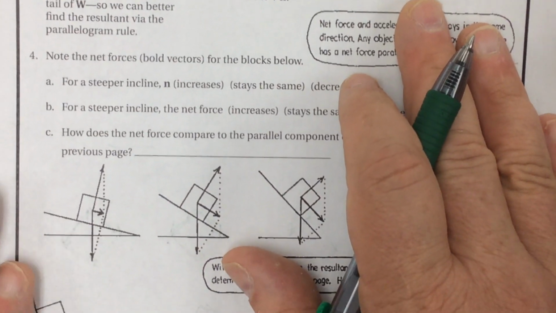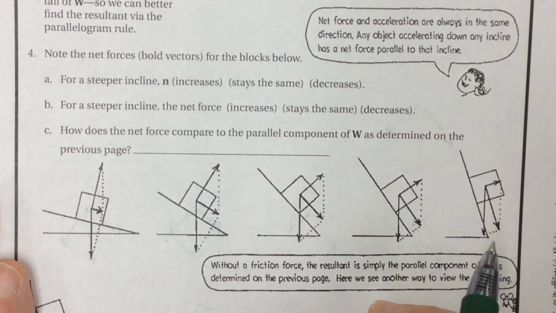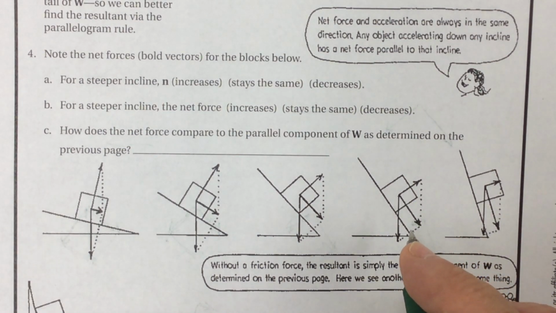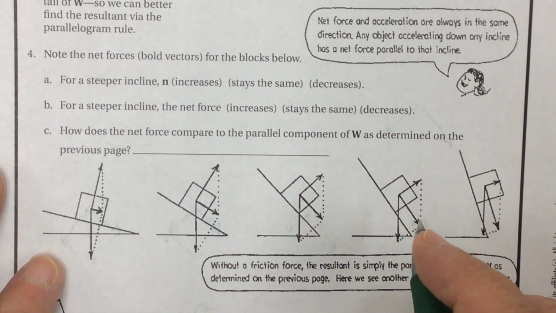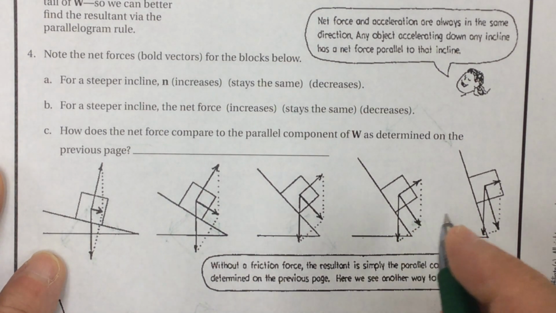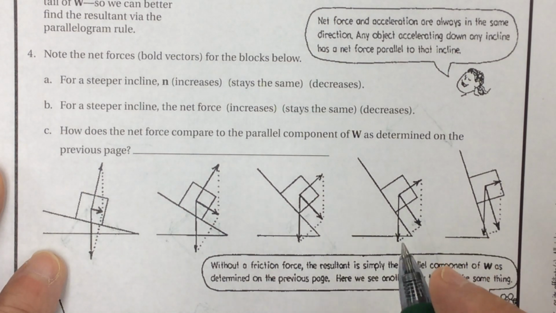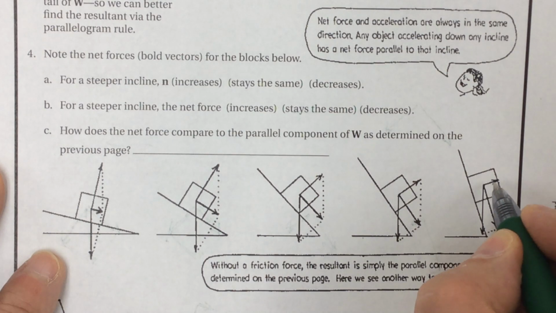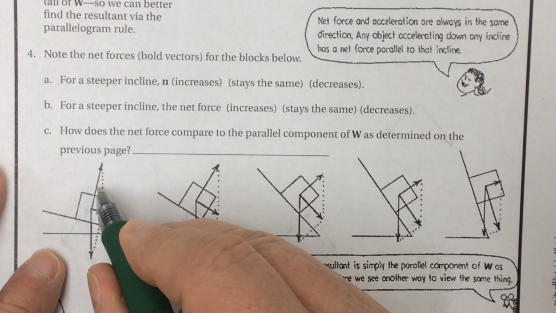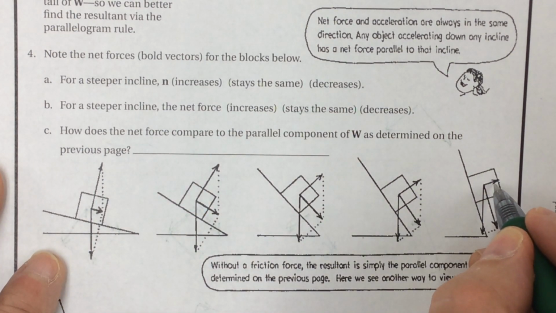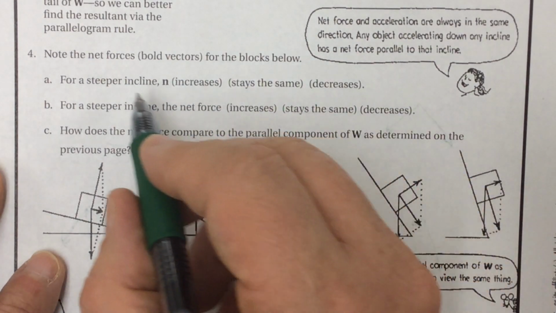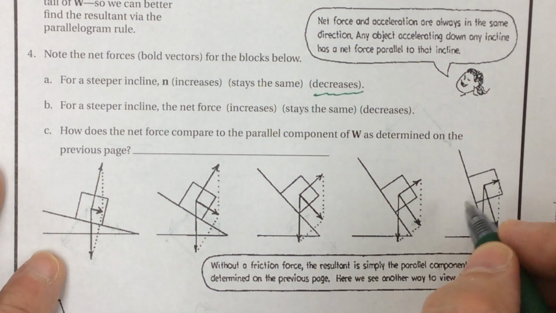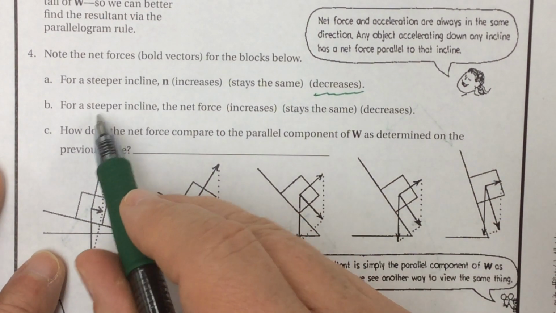Okay? So let's look at some of these examples here. Note the net forces, which are bold, for the blocks below. Number A, for a steeper incline, what does the normal force do? Here is the normal force on a shallow incline. Here's the normal force on a very steep incline. What's happening to it? It's decreasing, because the component wanting to go in is also decreasing, and they're equal to each other.